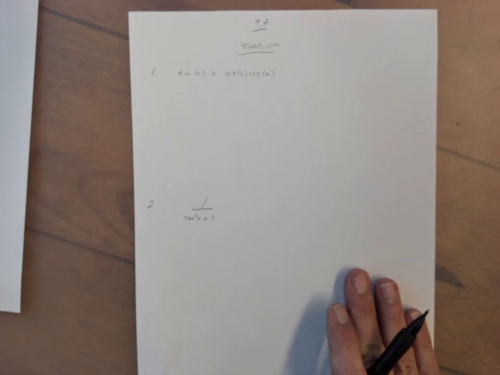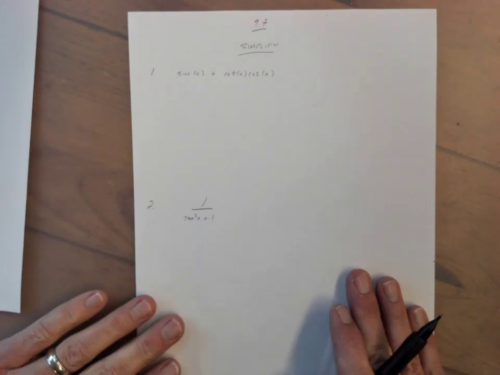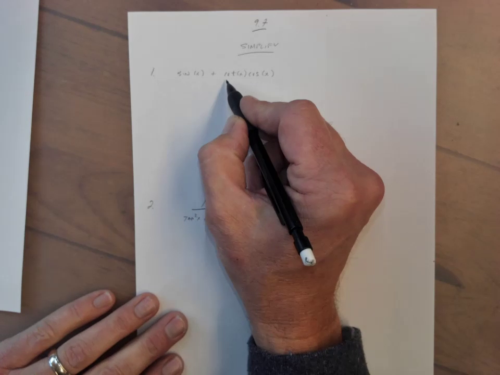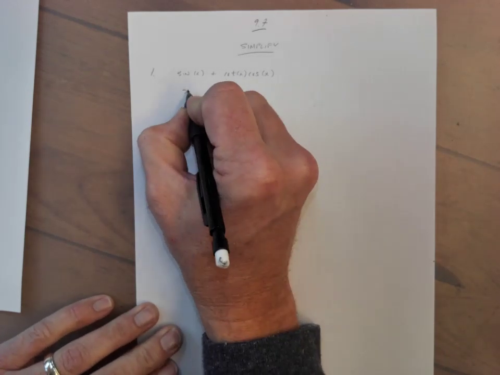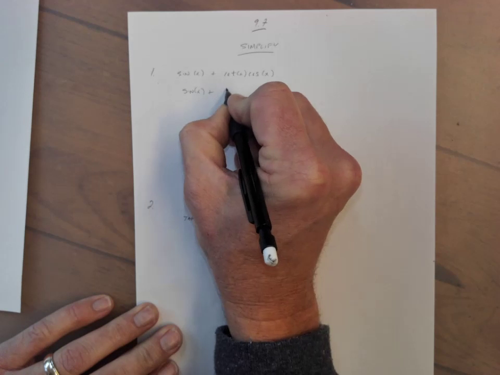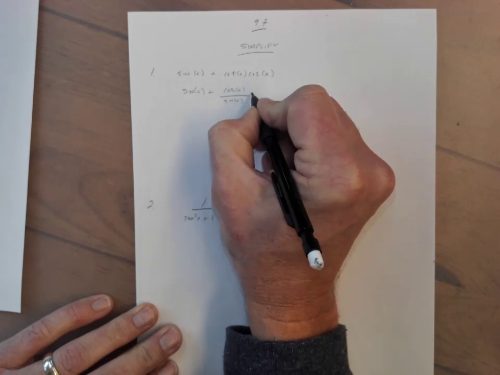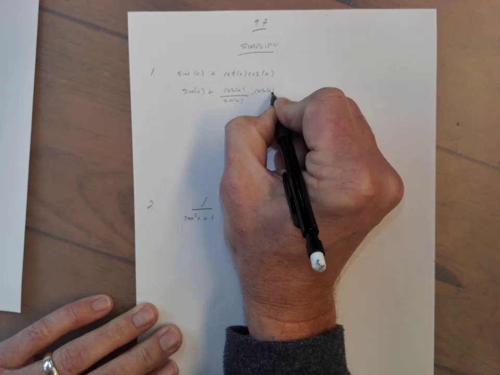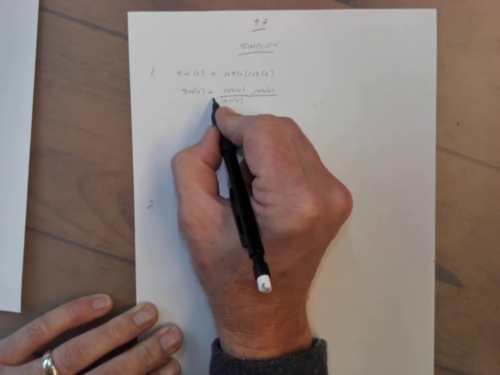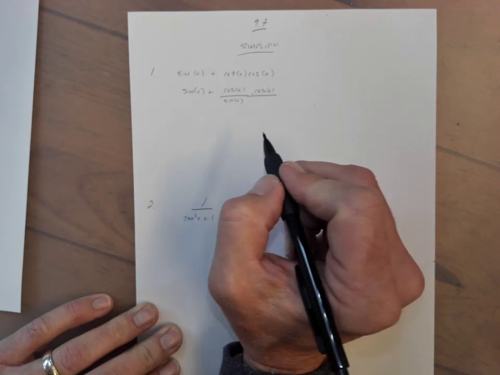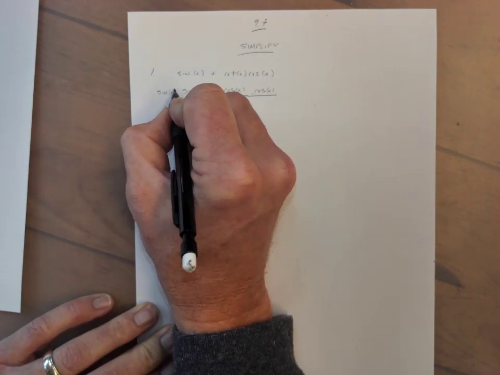Okay, so here I have sine x plus cotangent cosine. The first thing I think of, when I look at cotangent, is to change that to cosine over sine. So that gives me a cosine squared over sine. So I have a sum, and the only way I'm going to be able to add these two is if I have a common denominator.